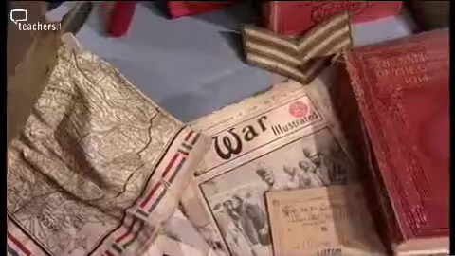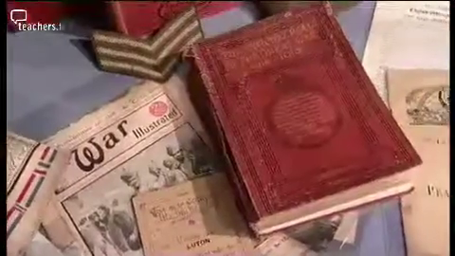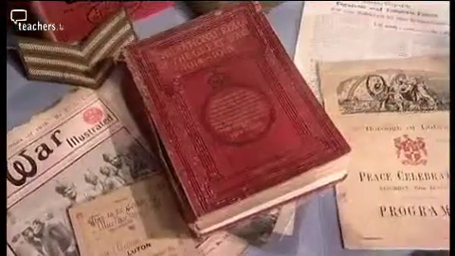OK, well, the first resource that you're advocating is a local history box of artefacts that can be supplied from a local museum. And on the table in here, we've got the contents of one such box that comes from a museum near Luton. Now, explain the resource to us, though, and how it works.